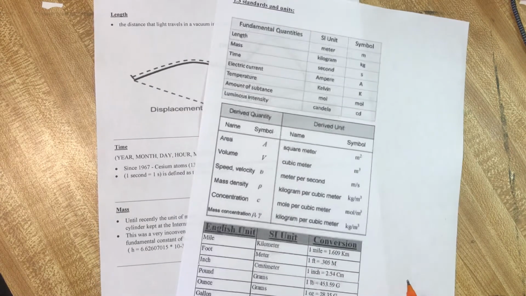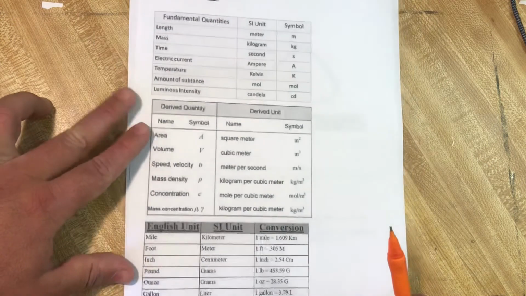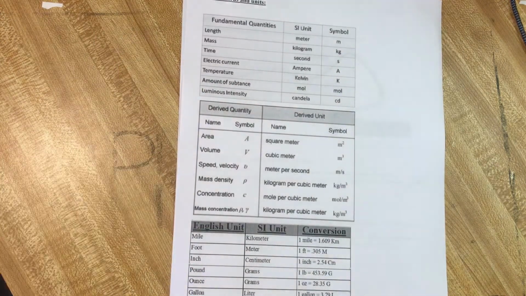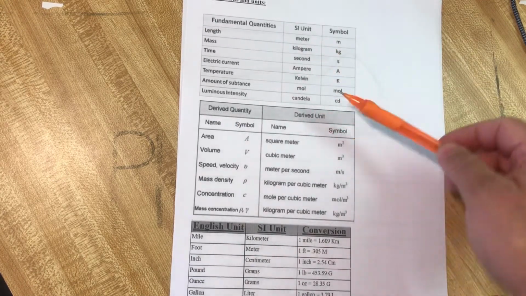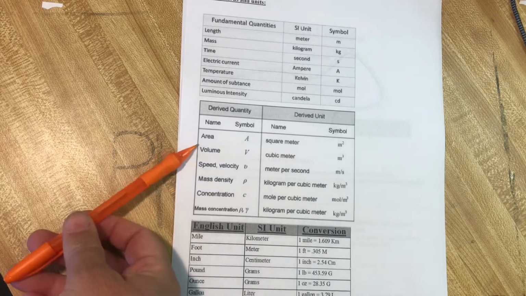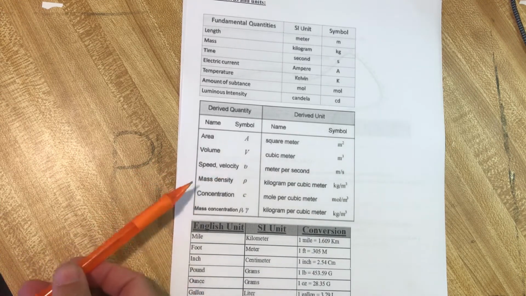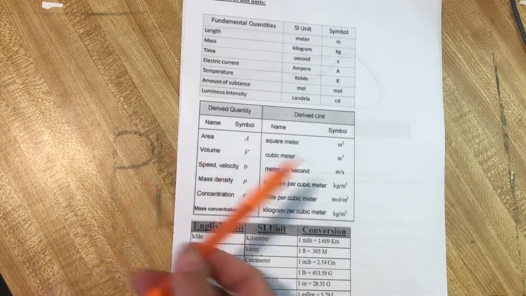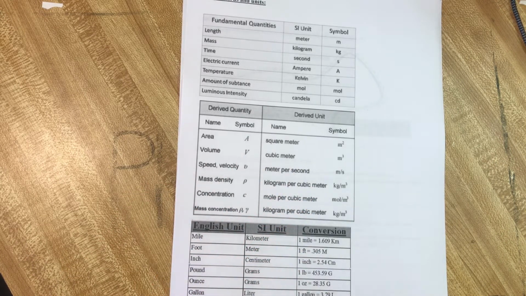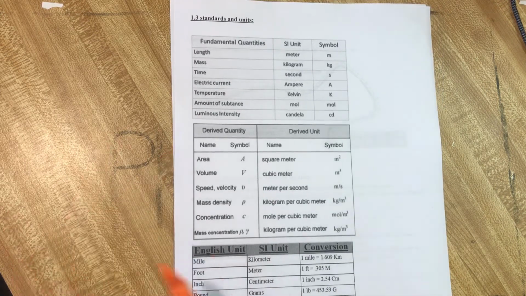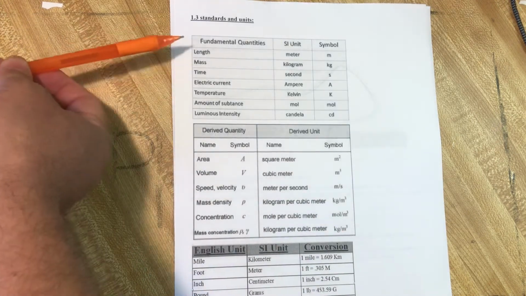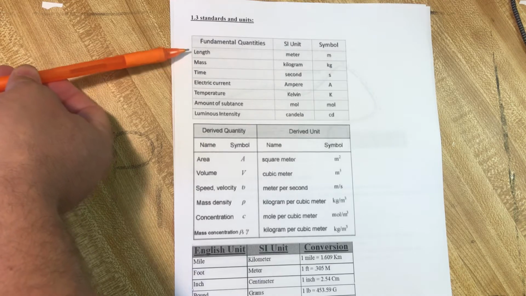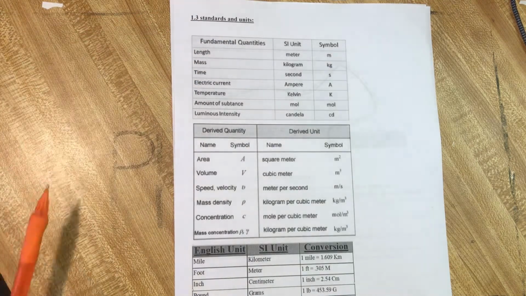Okay, the derived quantities. We have many derived quantities, not just 7 or 3 as we see for our course. For example, we have the area, the volume, speed, velocity, the density, the acceleration, the force, the energy. All of them are derived. What is the meaning of derived? The meaning is that we can derive this quantity from a fundamental quantity, but we can't derive a fundamental quantity from any other fundamental quantity.